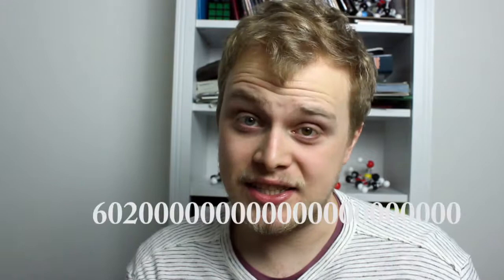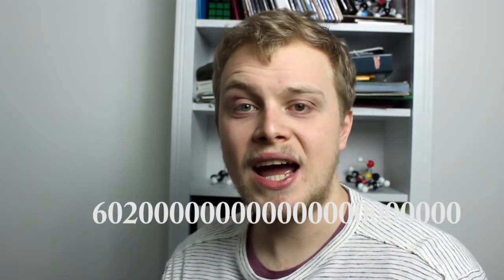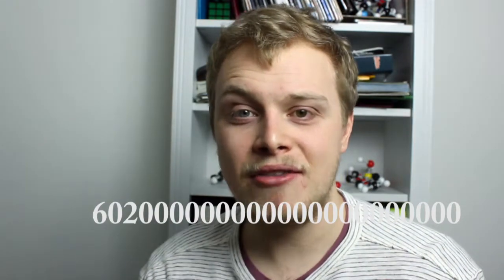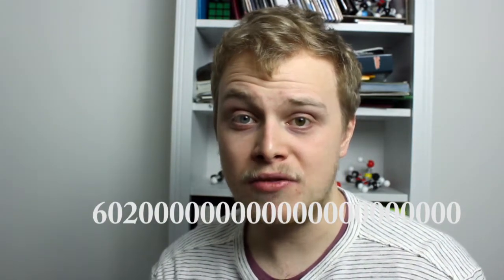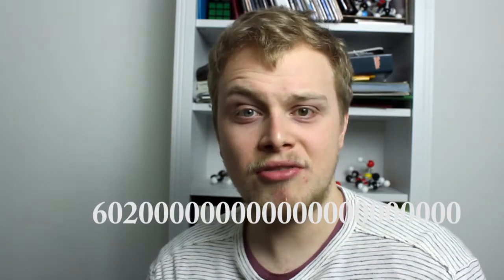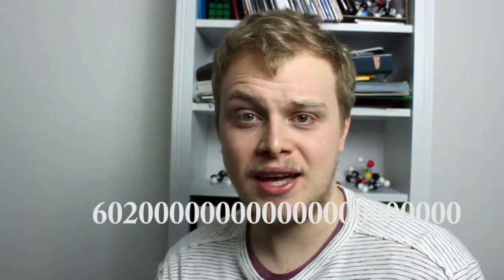The number, if written out in decimal form, would look like this. This is 602 hexillion, which is a very large number. And if we were to write out this number every time we wanted to record the fact that we had 1 mole of a substance, it would take up a lot of time and paper. So we tend to write things out in standard form in order to make things a little bit easier.